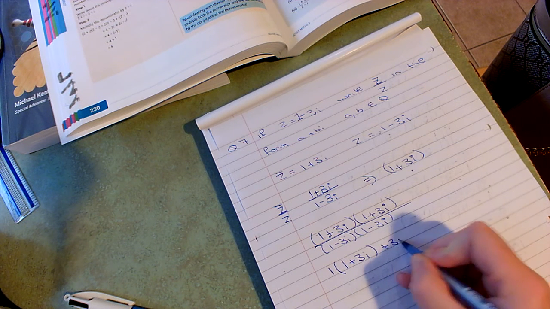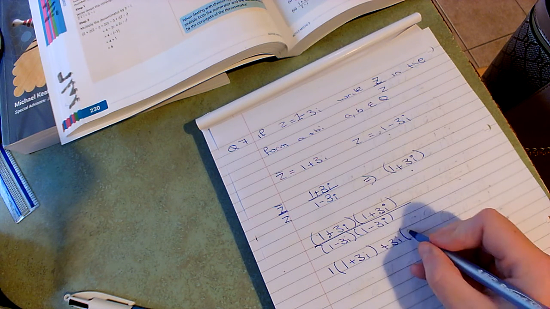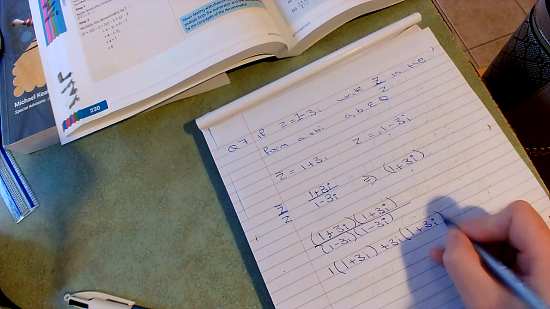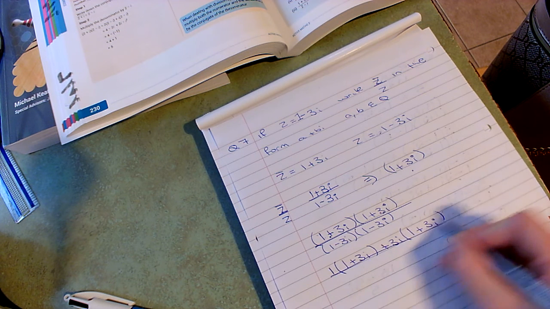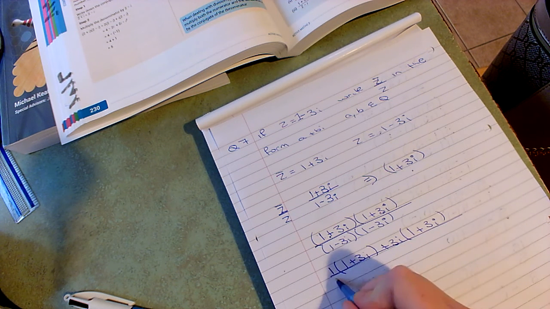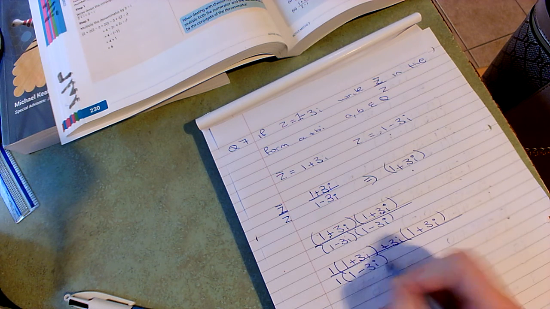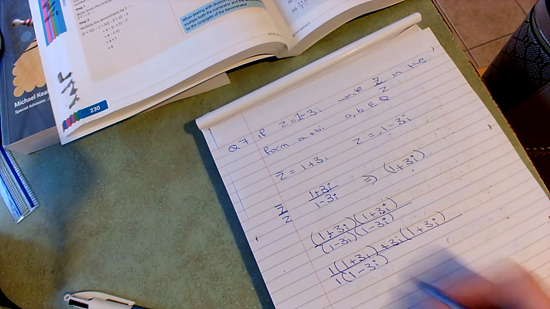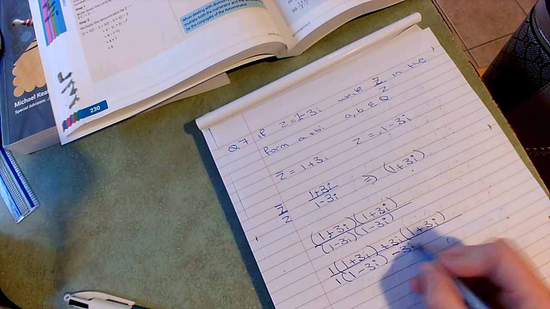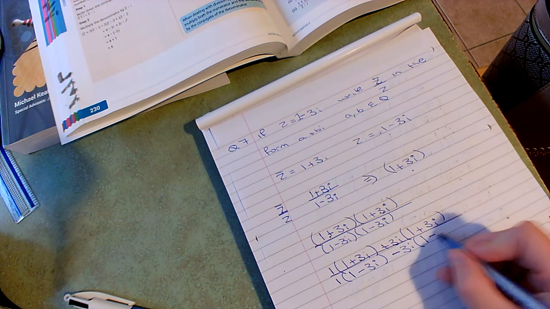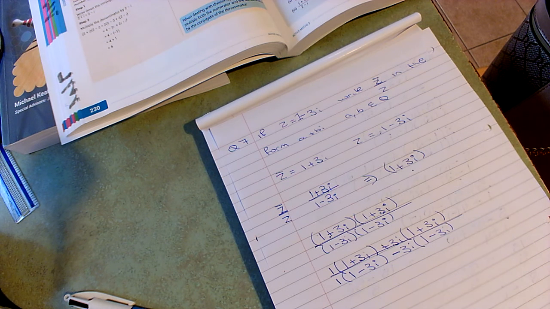My second term, which is plus 3i, times everything in my second bracket, 1 plus 3i. All over my first term, which is 1, times everything in my second bracket, 1 minus 3i. My second term, which is minus 3i, times everything in my second bracket, 1 minus 3i.